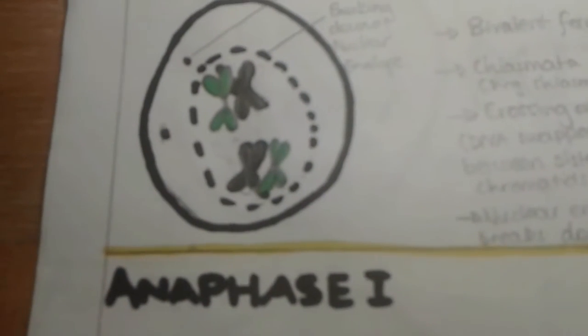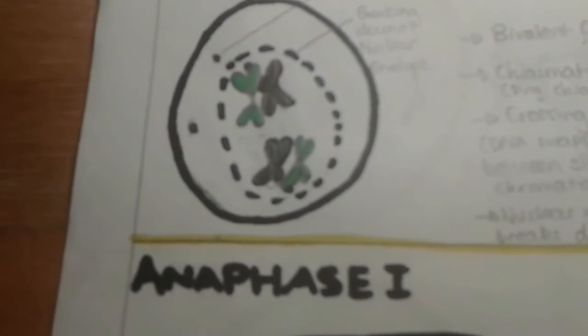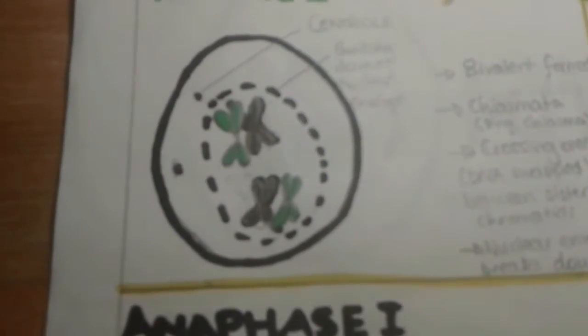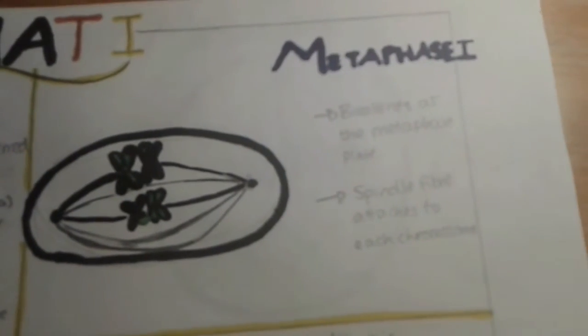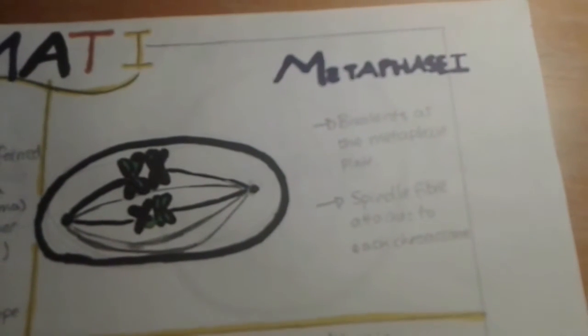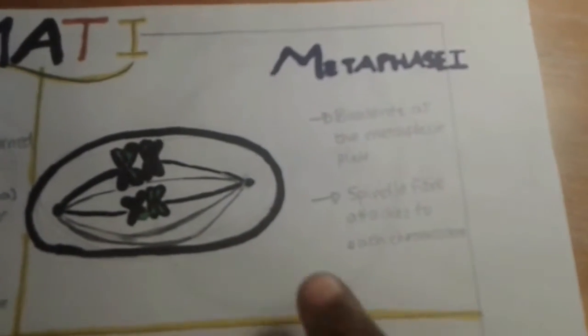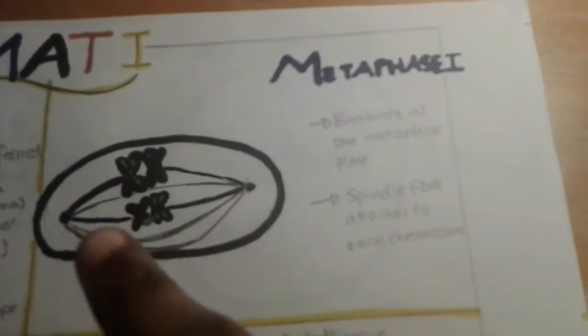Then the nuclear envelope breaks down, allowing the spindle fibers protruding from the centrioles, these little dots here, to come into contact with the chromosomes for the next step of meiosis, which is metaphase 1. At this point in metaphase 1, bivalents arrange themselves so that they're now at the middle, or the equator, of the cell, right here.